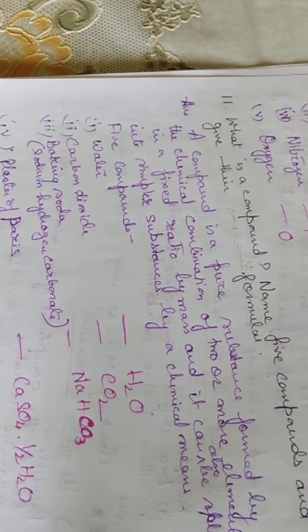It can also be said that a compound is a pure substance which can be split into simpler substances by chemical means.